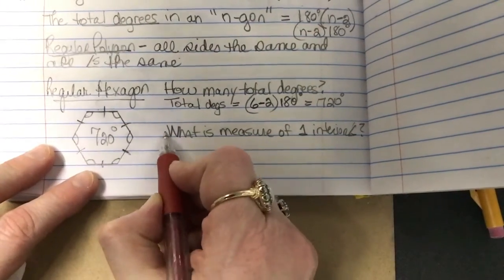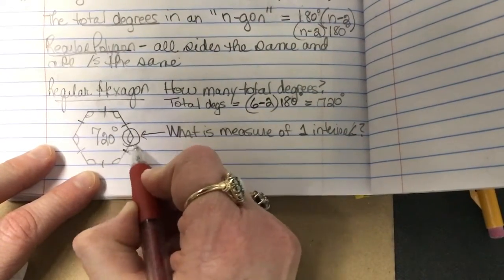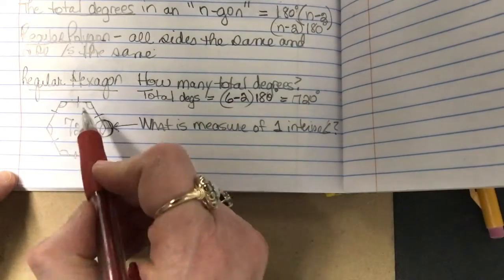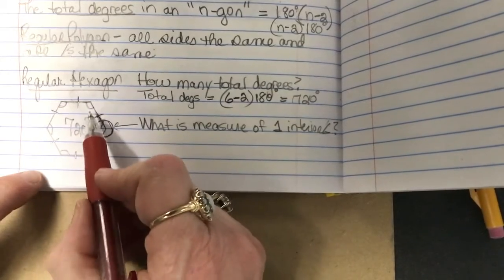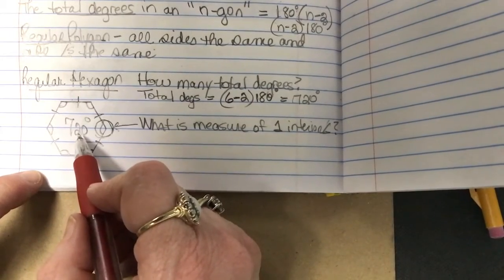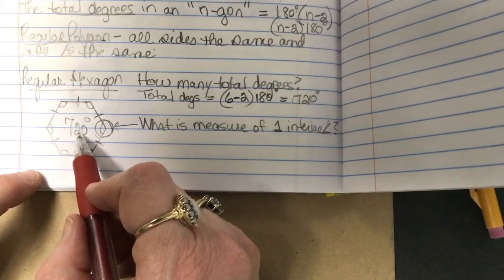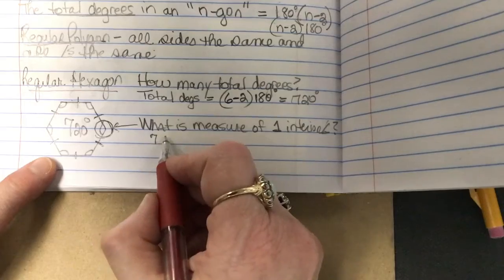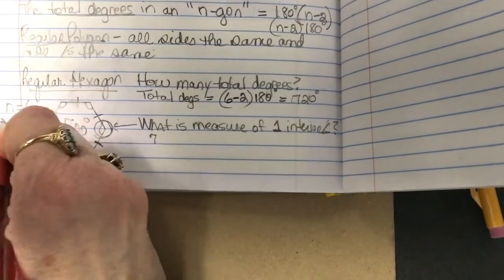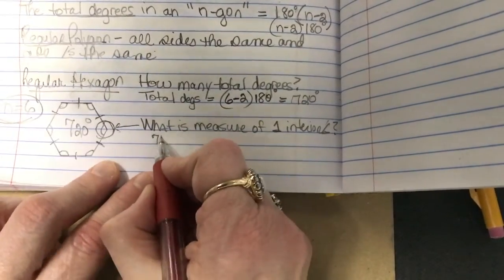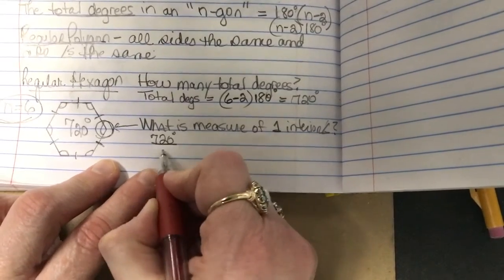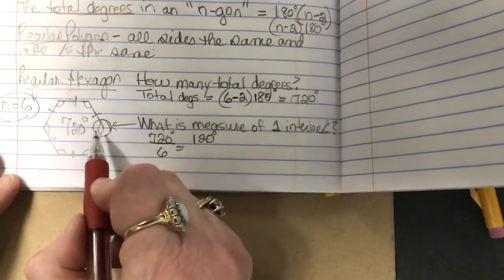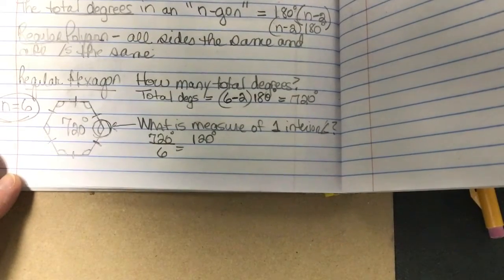Now, how can I get the measure of one of these? If all of those add up, there's 6 of them, and they all add up to 720. Divide 720 by 6. Now, what is 6 in relation to the problem? That's n, isn't it? N equals 6. So we're going to do 720 degrees divided by 6, which is 120 degrees each. So you got 120, 120, 120, and so on all the way around.